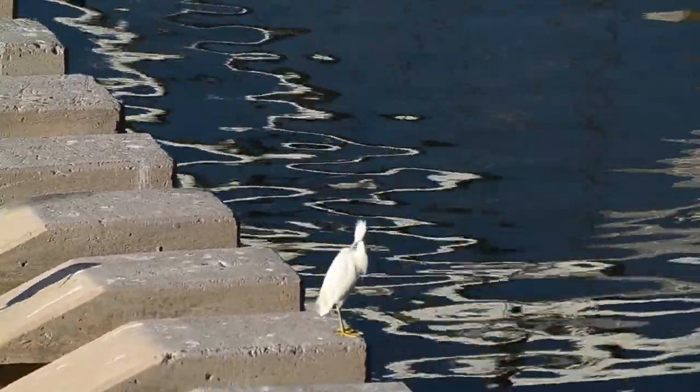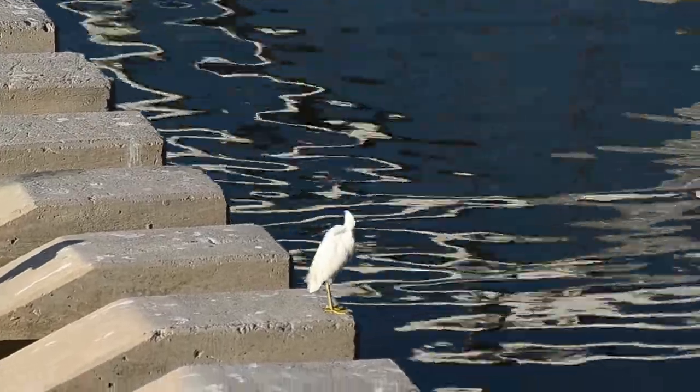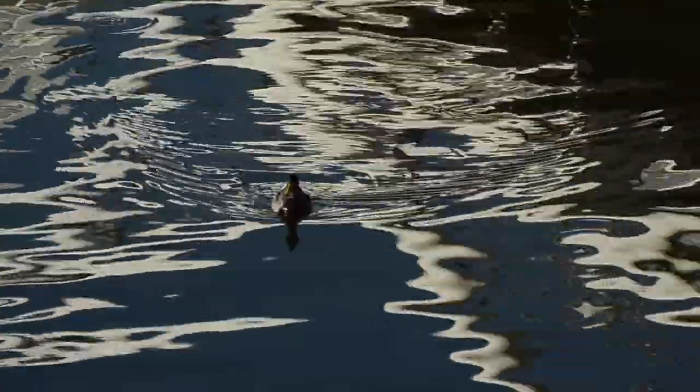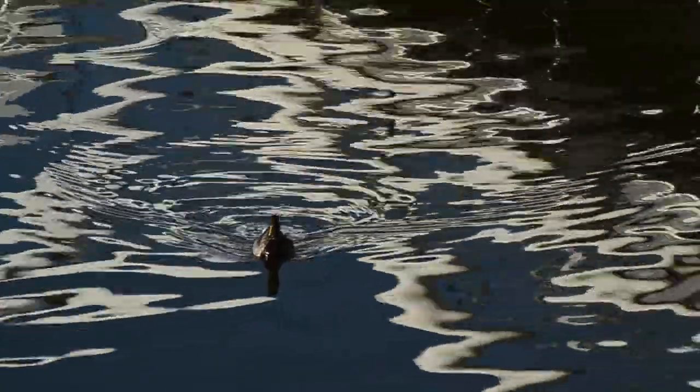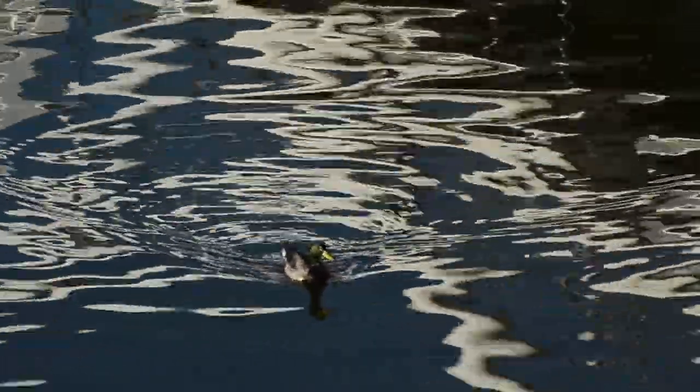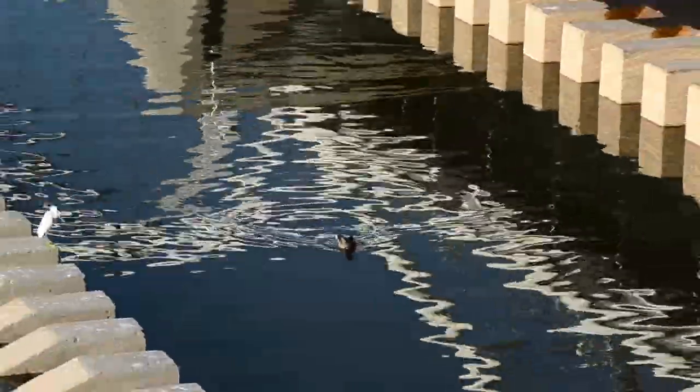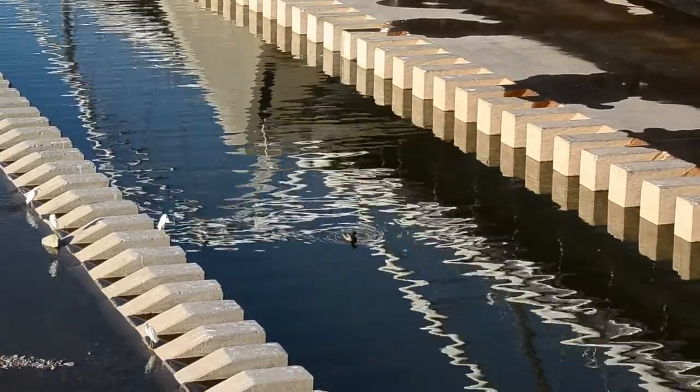We're at a shutter speed of 250, aperture of f9, and we got an ISO of 100. Going to pull back to 70 millimeter, refocus.